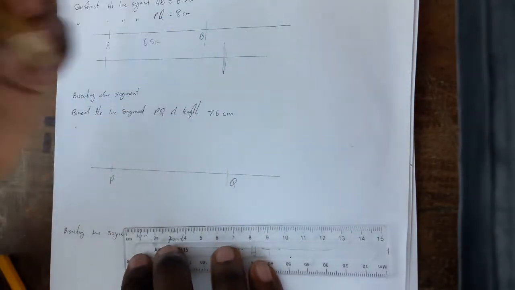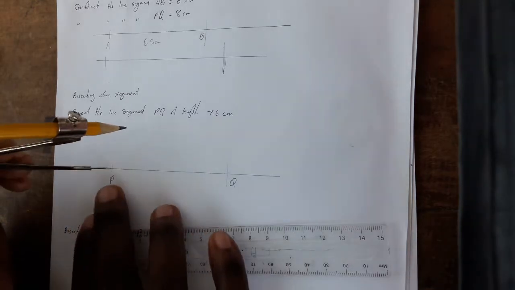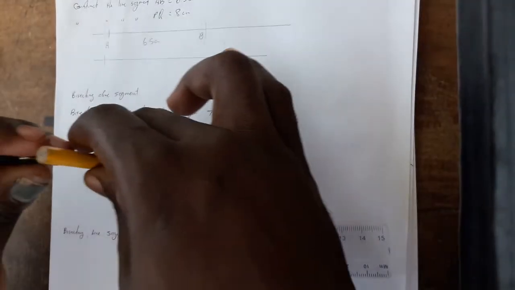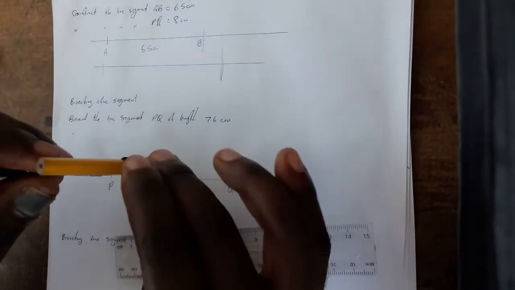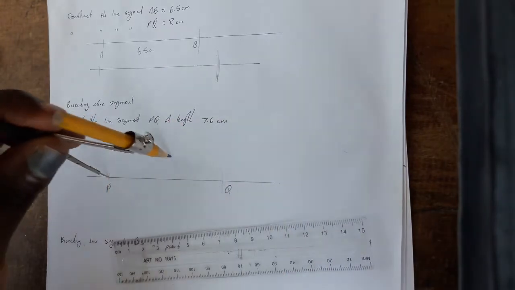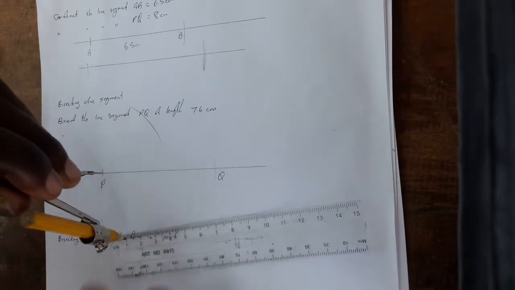That will be Q. So how do we bisect this now? We have to go on this side. We have to open the compass to a little bit more than half. You scribe an arc at the top there, on that side, then one at the bottom.